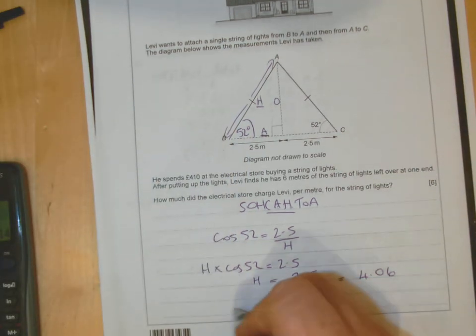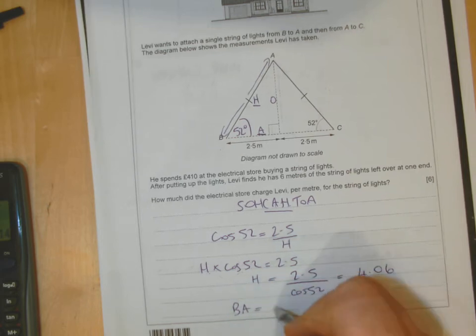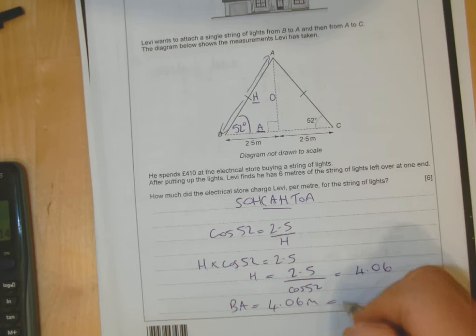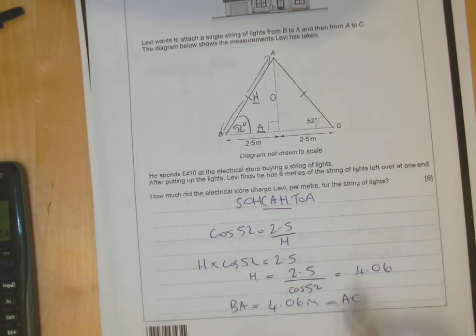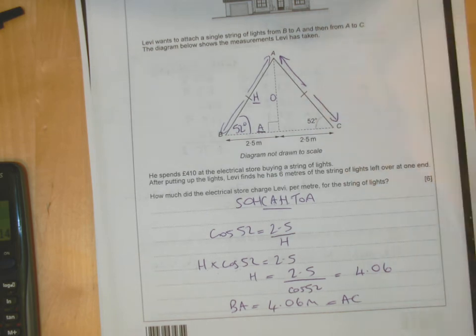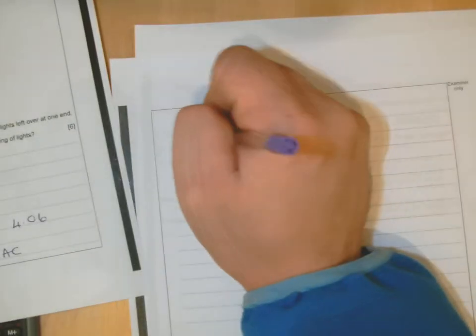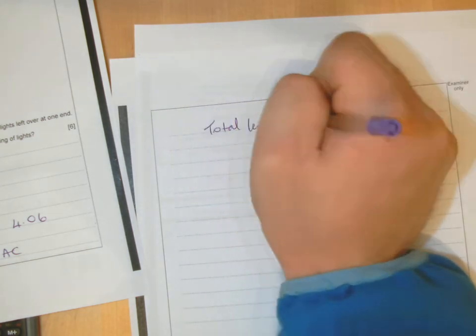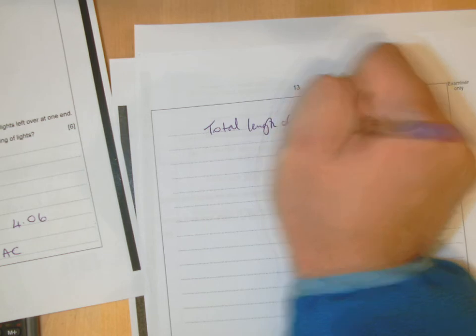Or that's the length B to A, equals 4.06 meters, which is also equal to A to C. It's identical, isn't it? They're both the same, isosceles triangle. So we can now work out the total length of the string of lights.